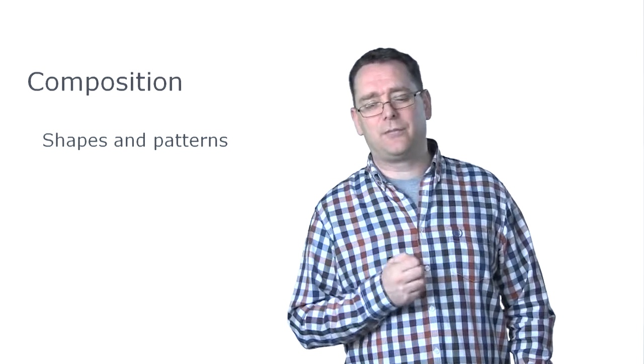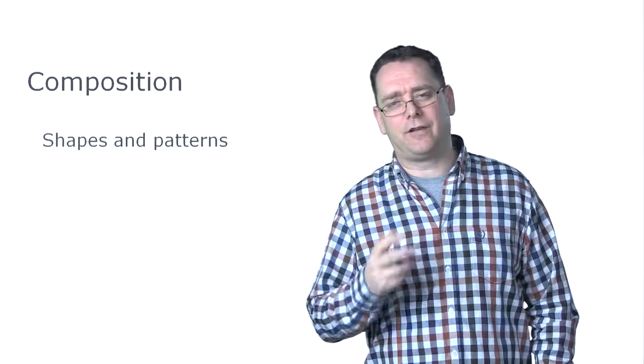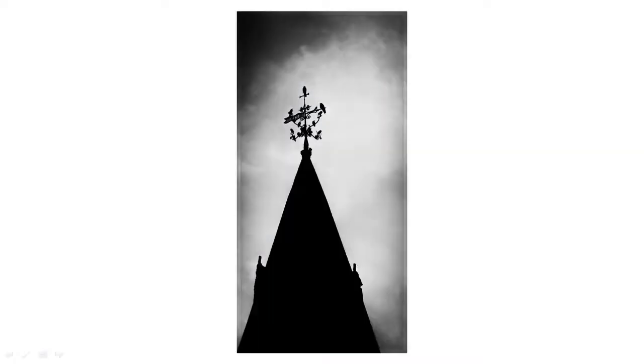So let's just look at shapes and patterns, how shapes and patterns can come into composition and affect a composition. In this image, we have a silhouette, and we have these birds sitting on the top of a church steeple, but it's the triangular shape of the steeple that is so strong. So look for shapes and patterns in your images. Look for shapes, look for really strong shapes.